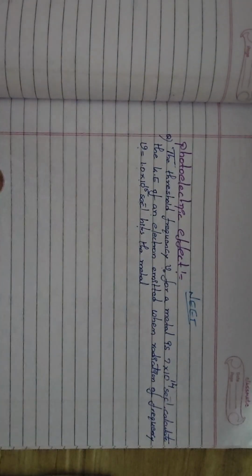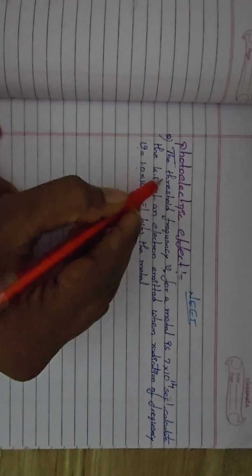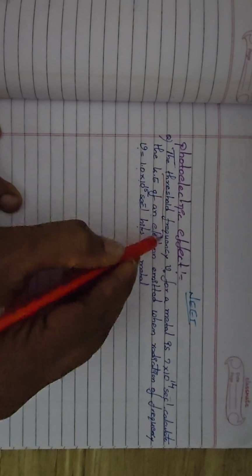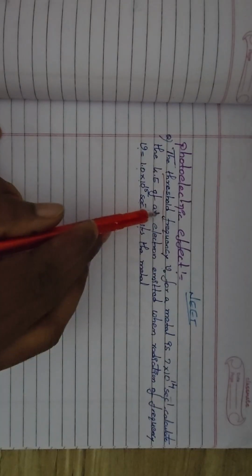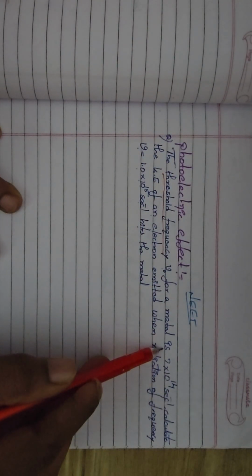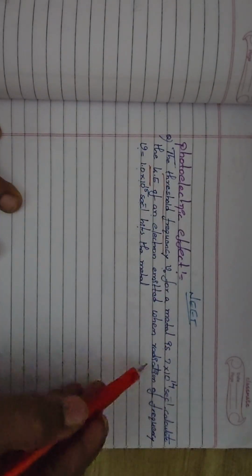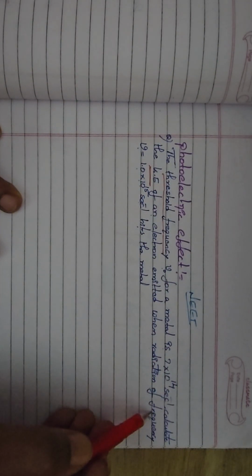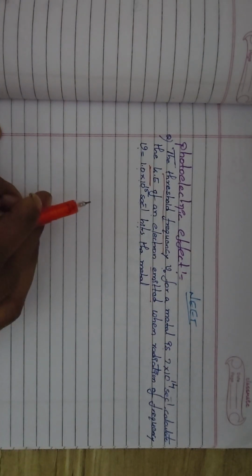In this, what is asking, what is given? Threshold frequency value is given. In this question, what is given? Threshold frequency of the metal is given, and we are asked for kinetic energy. And also, the radiation frequency of the emitted light is given, that means the incident light.